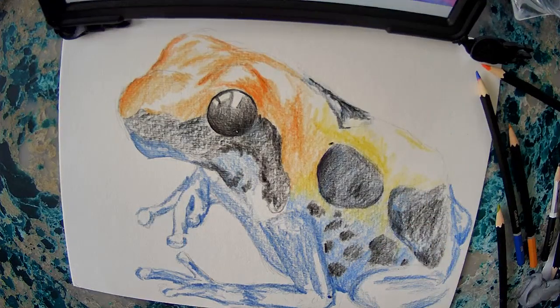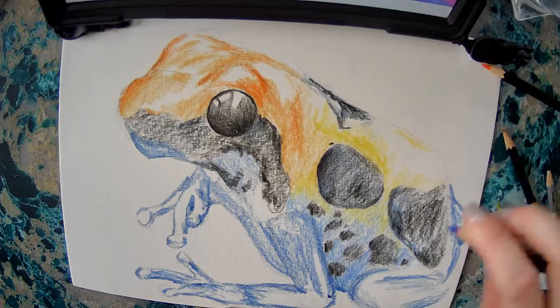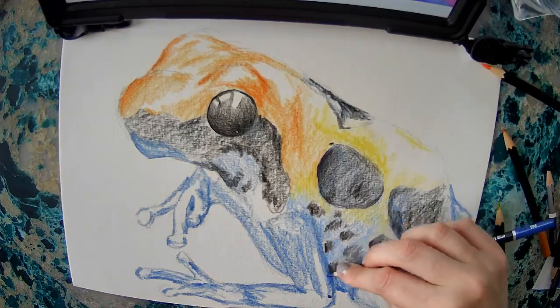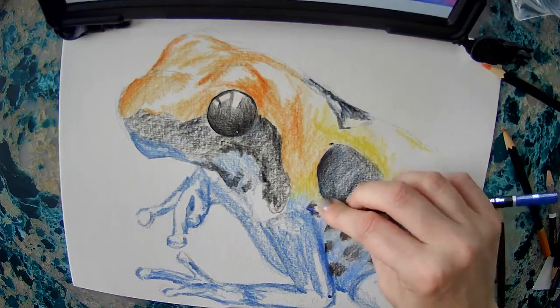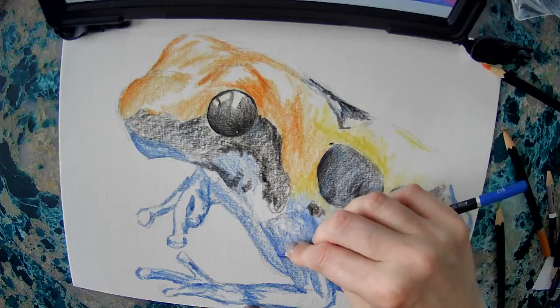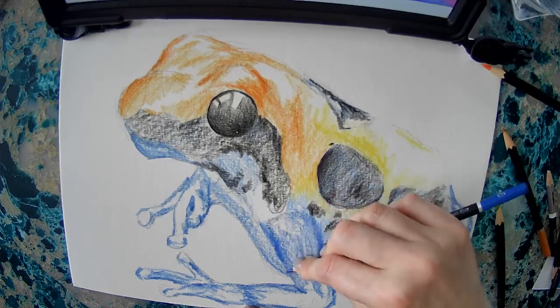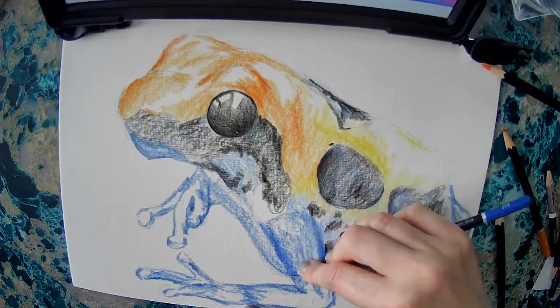Where's my dark blue gone? What have I done with it? Got some more spots to put on his skin as well, yeah.